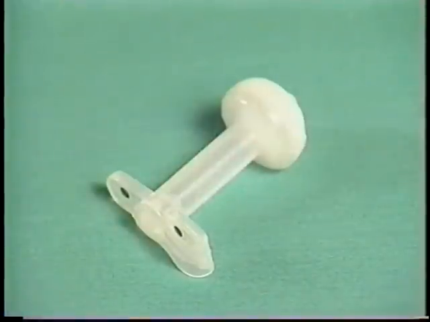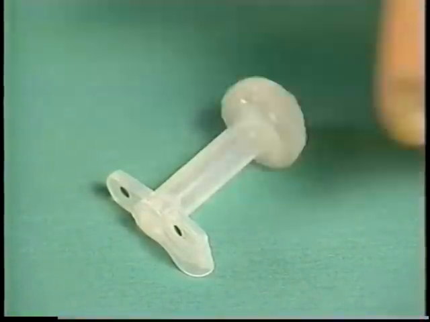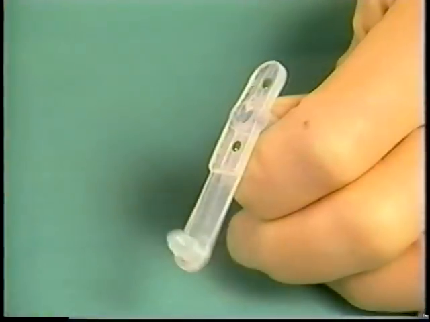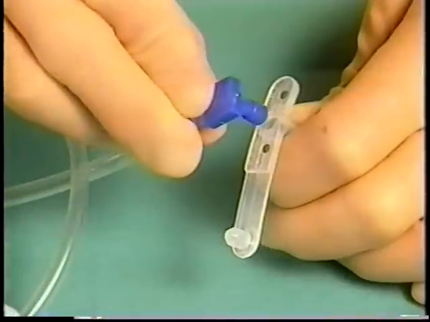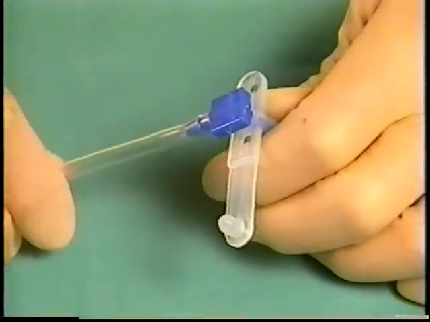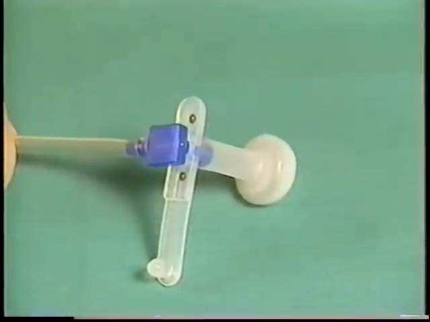The low-profile design is much less obtrusive to the patient, making it a popular option for alert patients, particularly those who lead active lives. However, these devices require attachment of specific adapters to enable administration of feedings, and this may be difficult for some patients.